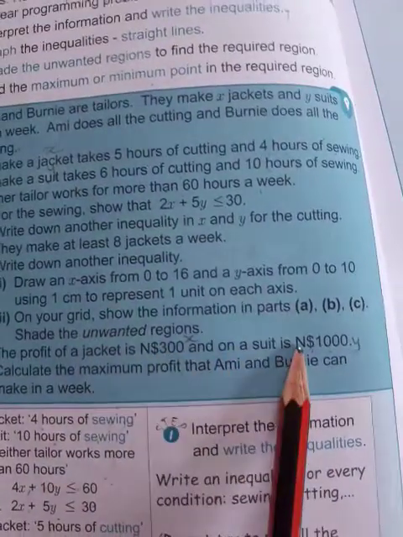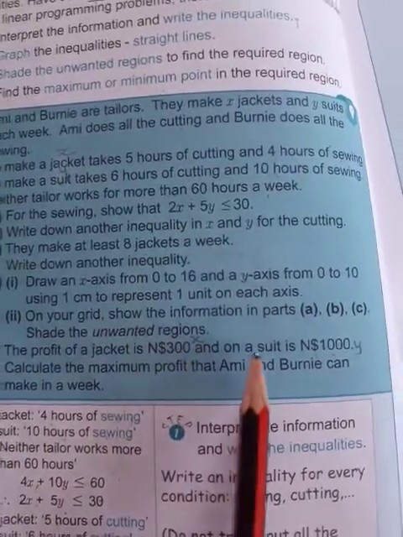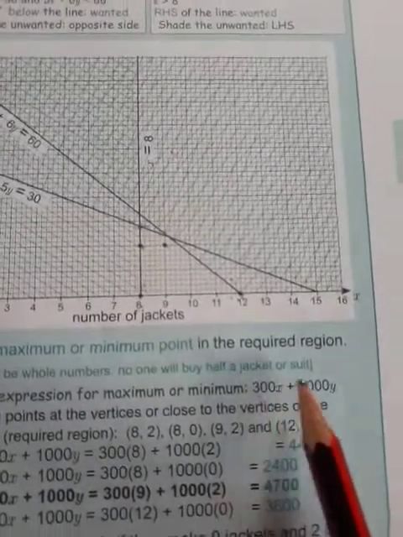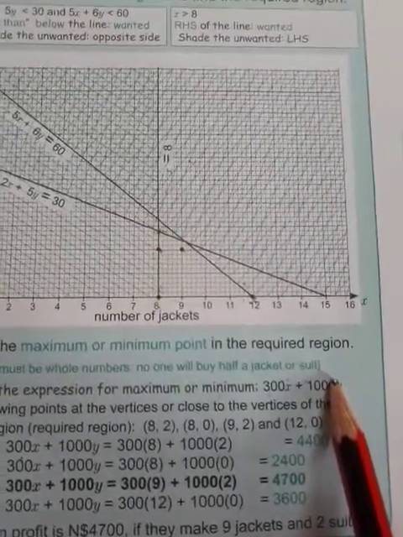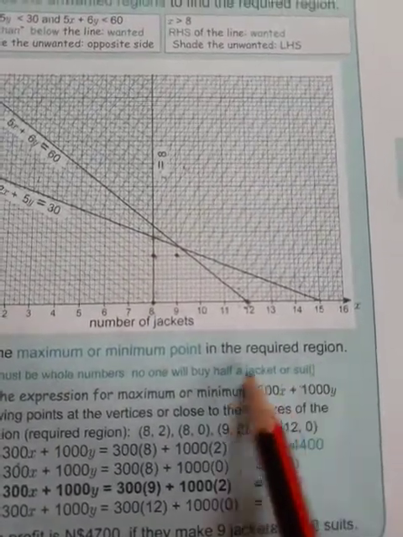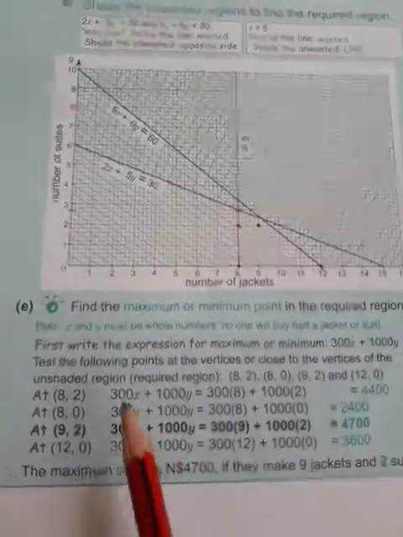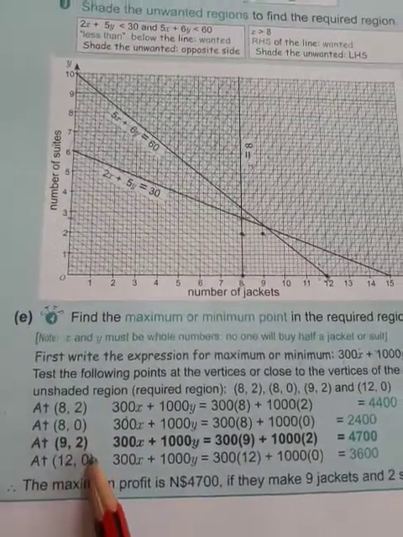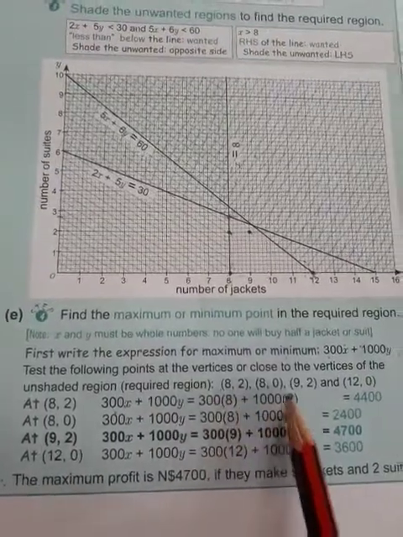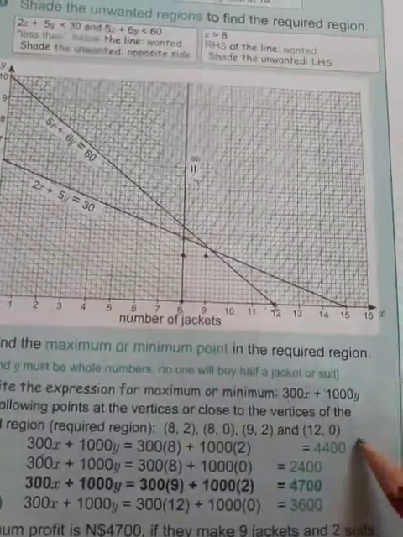So first write that as an expression, which simply comes down to 300x plus 1000y. That is the profit on my jacket and my suit. This is given by this expression. And then, as we did with the previous example, you take all your coordinates on the vertices, you substitute the x and the y in each, and you calculate your answer.